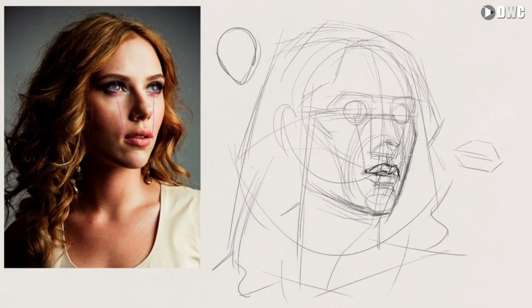And split the bottom plane and place the philtrum, the little crevice at the top plane of the upper lip, the bottom plane of the lower lip, the connection to the chin, and then the connection to the corner of the mouth into the mouth structure there.